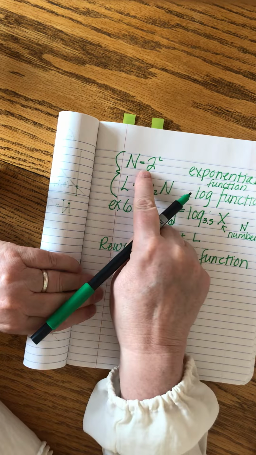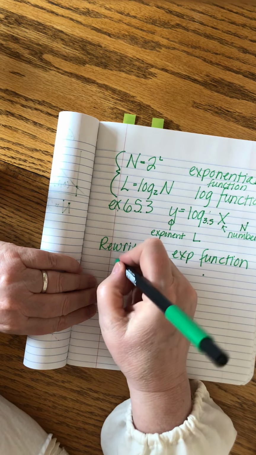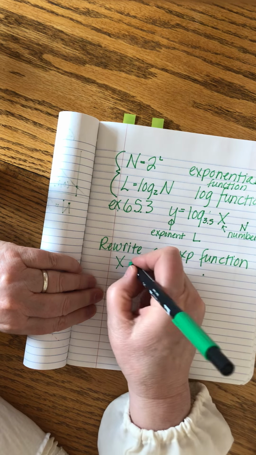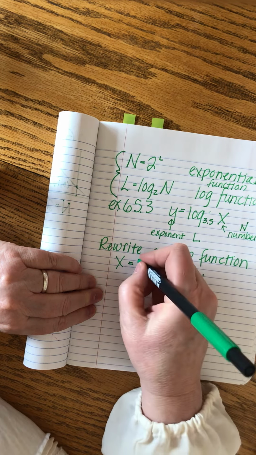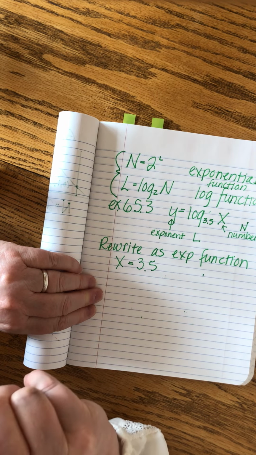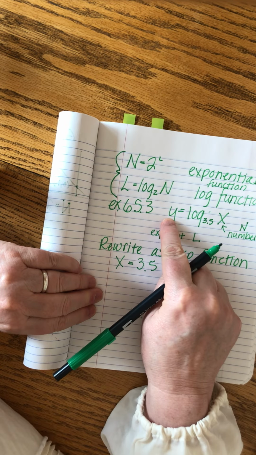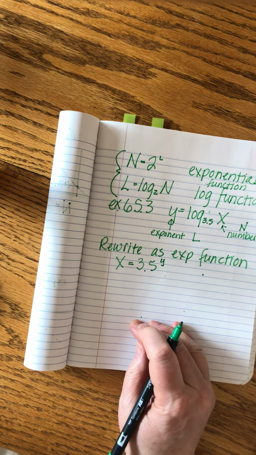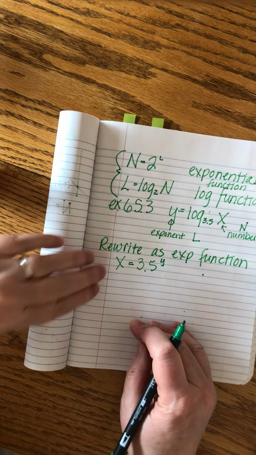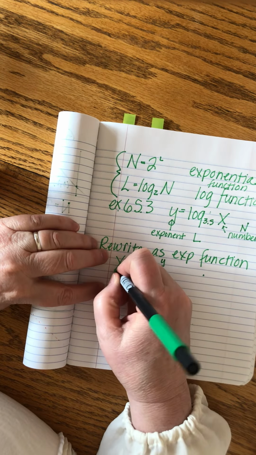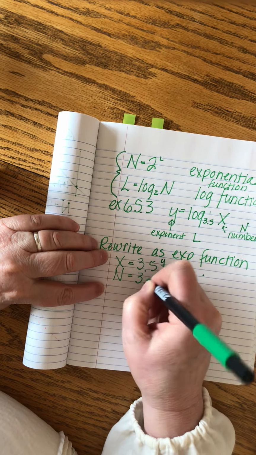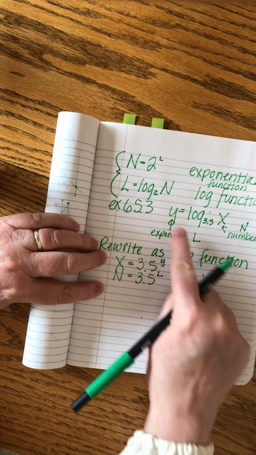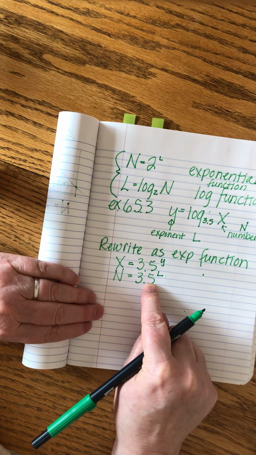Okay, an exponential function looks like that. So it will be x, because x represents the number, equals the base, 3.5, raised to the y power. Okay, and then I remember that this represents, I'm going to write it again with the n's and the l's. Right? So I've taken this and I've rewritten it as an exponential function.